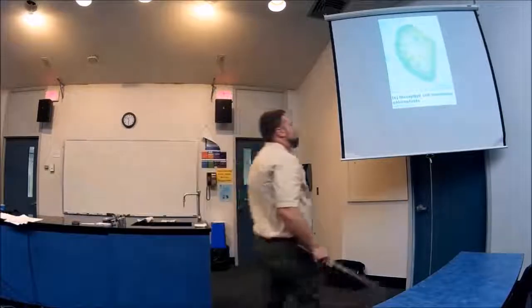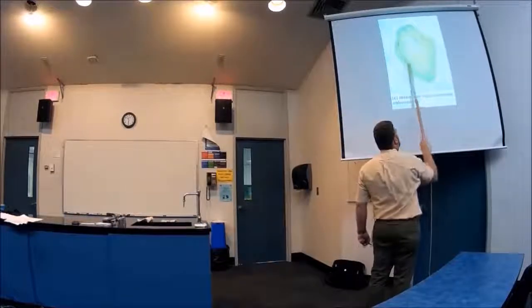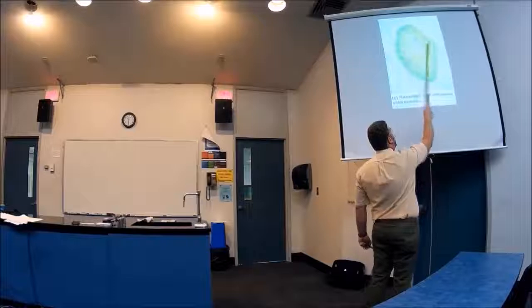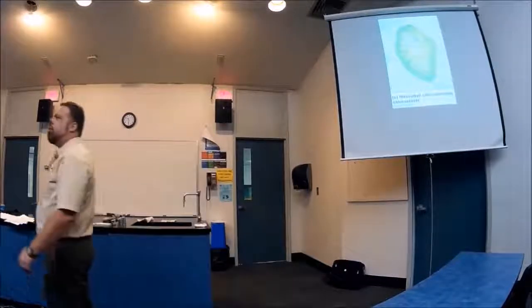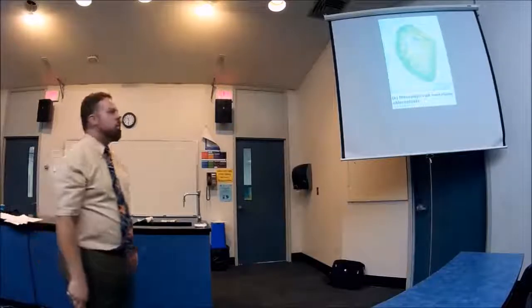This is a mesophyll cell, and you can see all those wonderful dark green areas having all those chloroplasts. I think you've seen those. There are about 30 chloroplasts or so in every mesophyll cell.